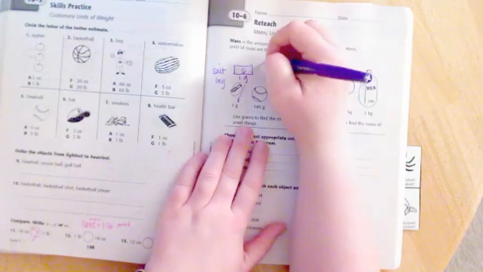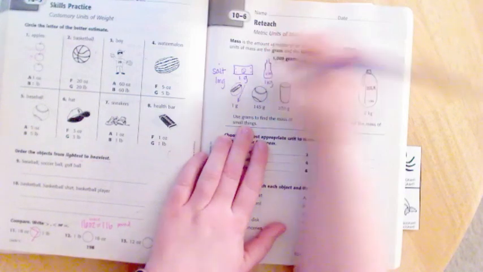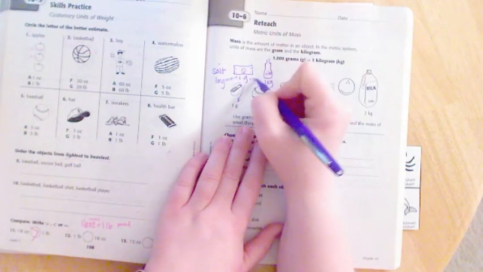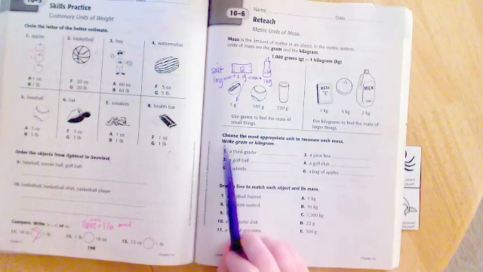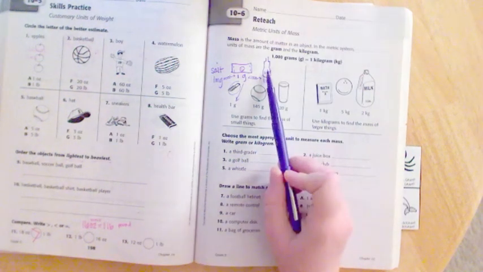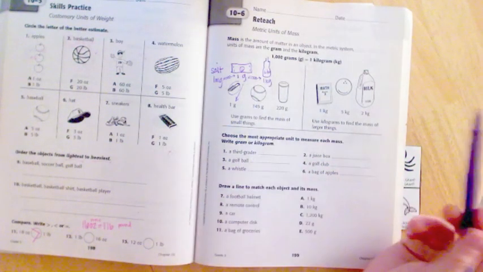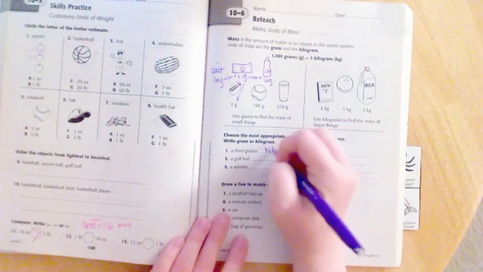And then a liter of pop here, that is about a kilogram. So times 1,000 times 1,000. Woo! Okay, so again, we're just going to do some estimating here. So choose the most appropriate unit to measure each mass, right? Gram or kilogram. If you were to weigh a third grader, would you use bottles of pop to weigh them, or would you use dollar bills? Kilograms or grams? You could use either, but I think you'd spend less time if you used kilograms.